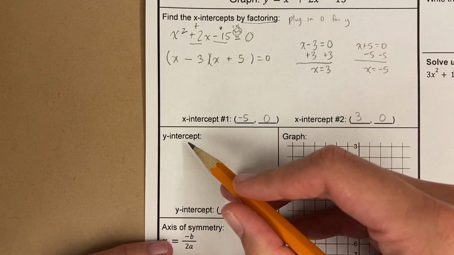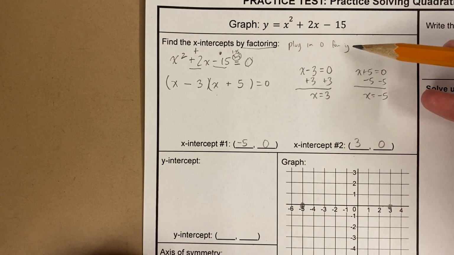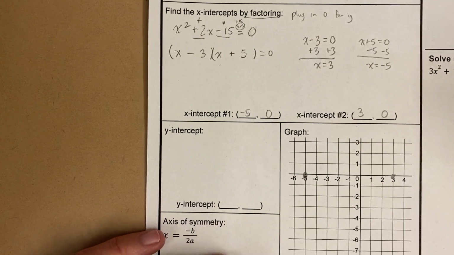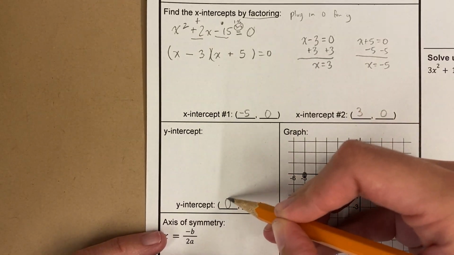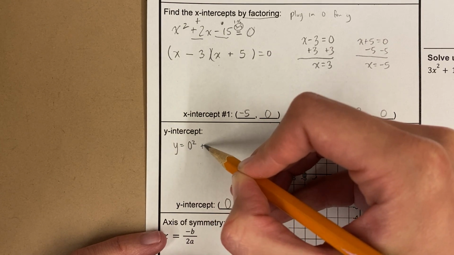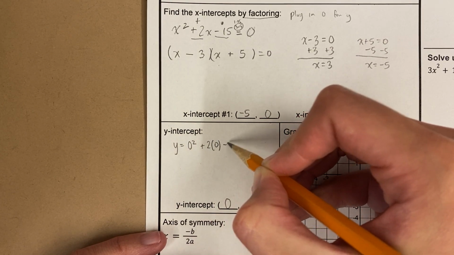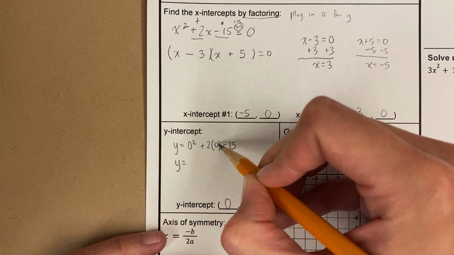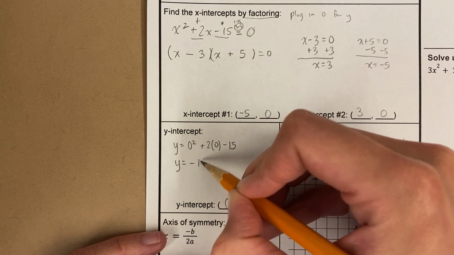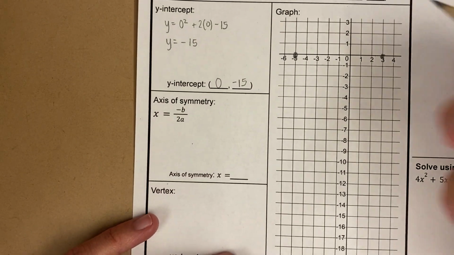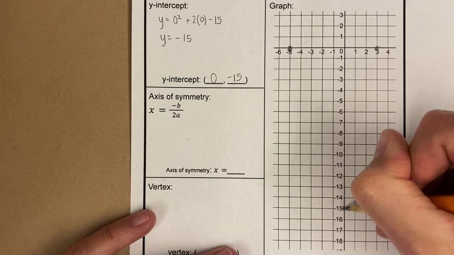Moving on, the y-intercept. Now remember, to find the x-intercepts, I plugged in 0 for y, because those points are on the x-axis and their y value is 0. For the y-intercept, the x value is going to be 0. So I'm going to plug in 0 for x. Zero squared is 0. 2 times 0 is 0. So this is just 0 minus 15, which is negative 15. And that point is right here on the graph at 0, negative 15.